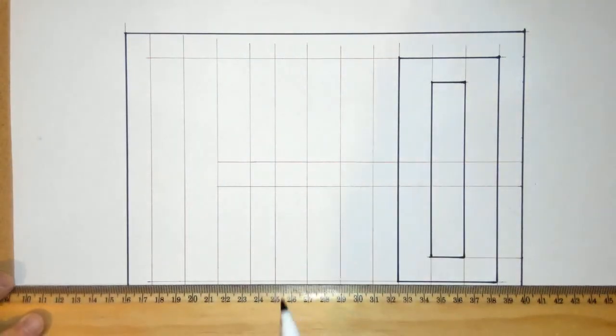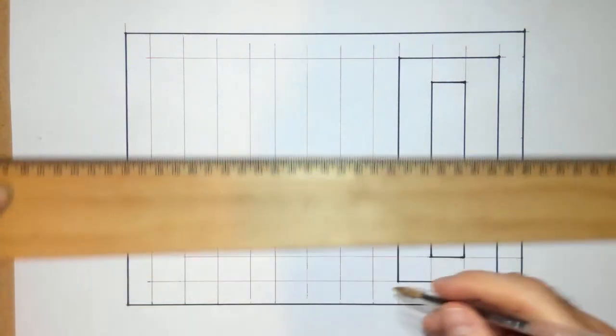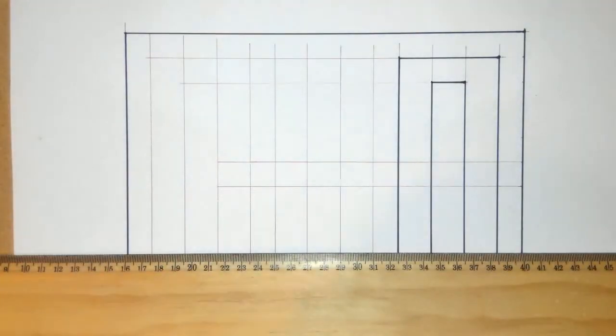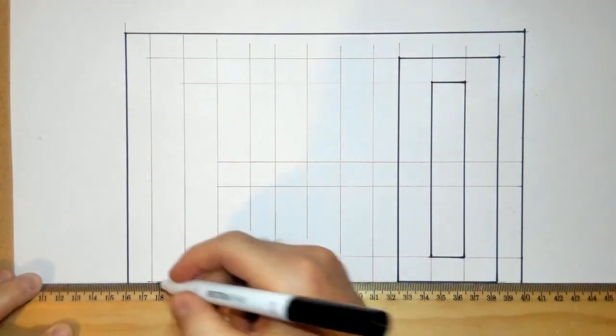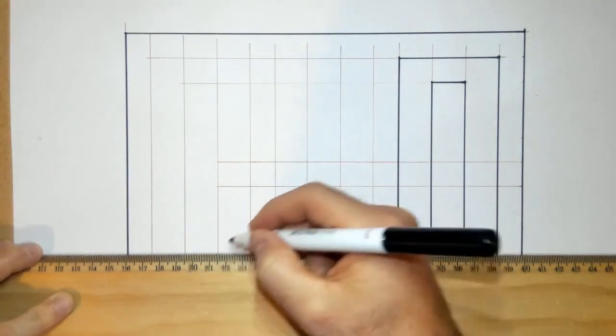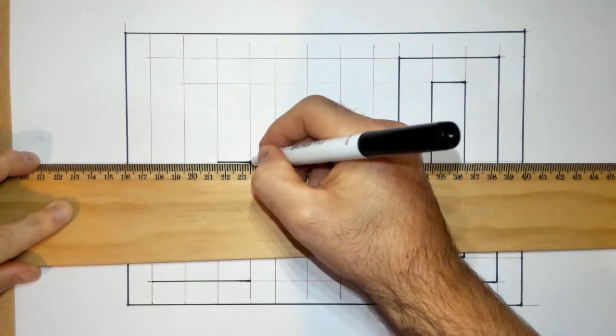I'm going to heavy in that C now. Just project this across as well, and then finally get that across there. And you'll see the C taking shape in just a second. So it's just about heavying in what's important. I'm going to heavy in all my horizontal lines first.